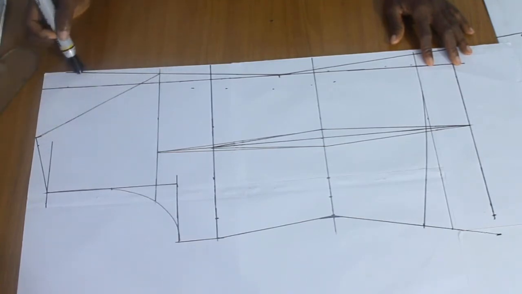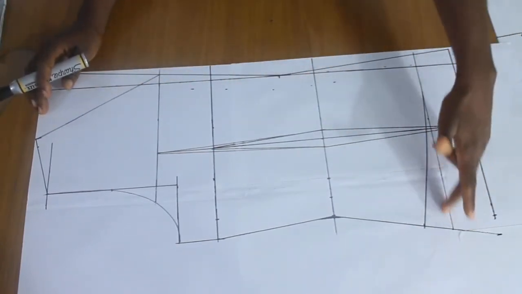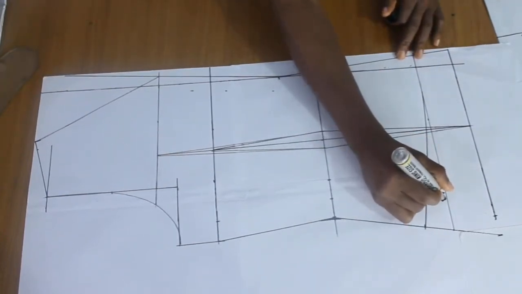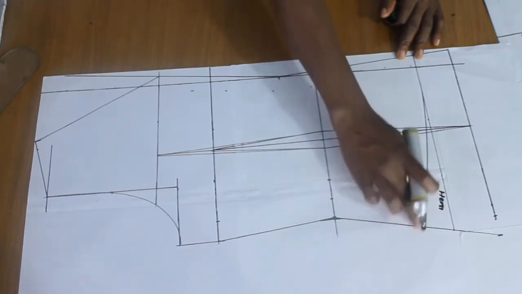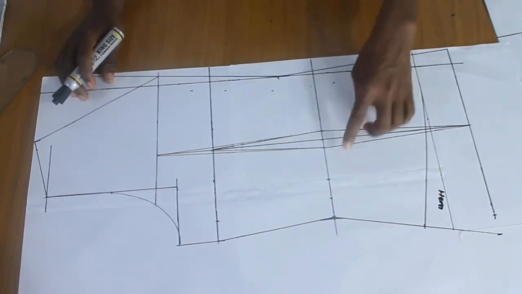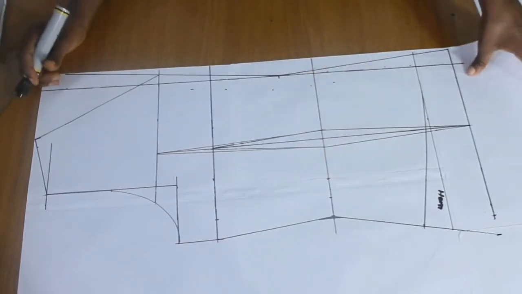I'm not going to make it a round neck, so I'm going to make it a V. I've adjusted the back, and this is also the hem of the blouse from the back. So it's also curved. The waist, I've done the normal adjustment, the midpoint between this and this.